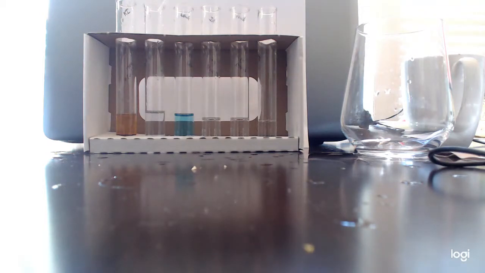Okay. Let's do orange juice in the Biuret solution that tests for proteins. 10 drops. Okay. And then last, let's do our orange juice test in Benedict's. 10 drops.